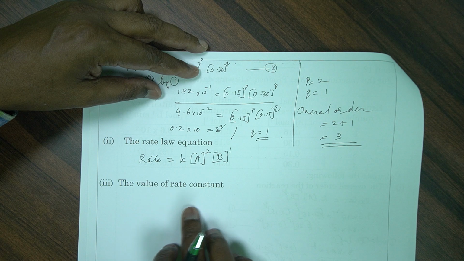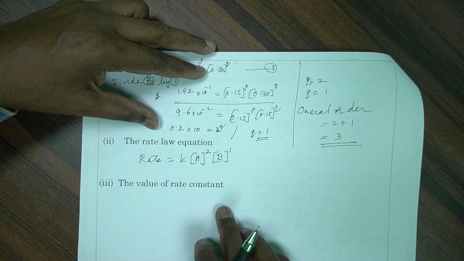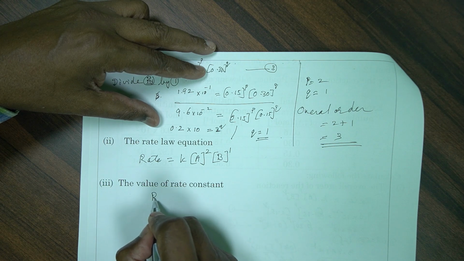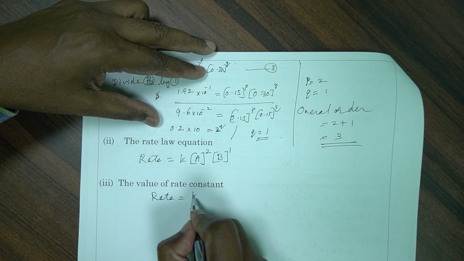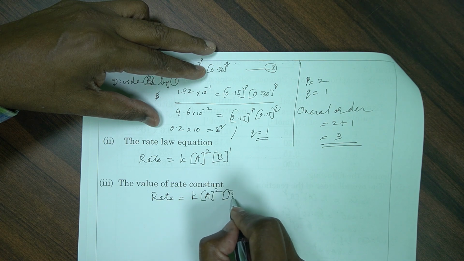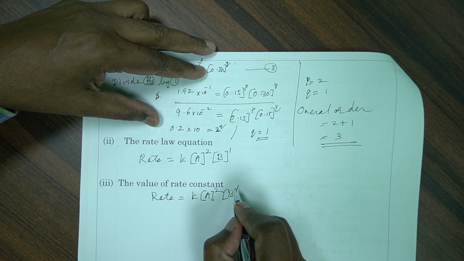Now the third part is the value of the rate constant. Rate constant, applying the same equation, rate is equal to K into A to the power 2 into concentration of B to the power 1.